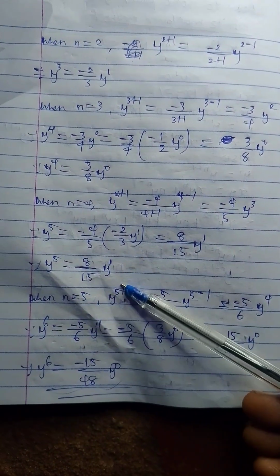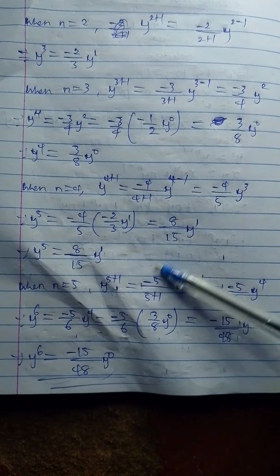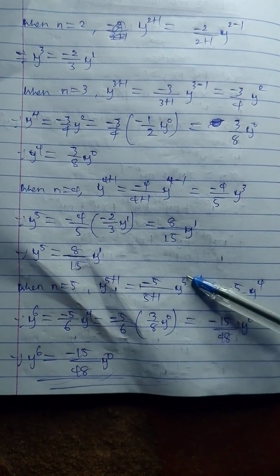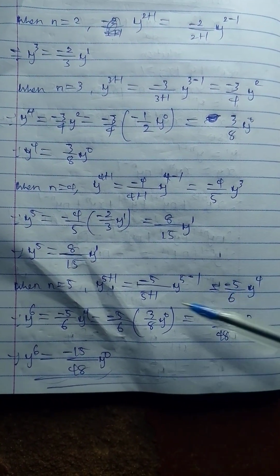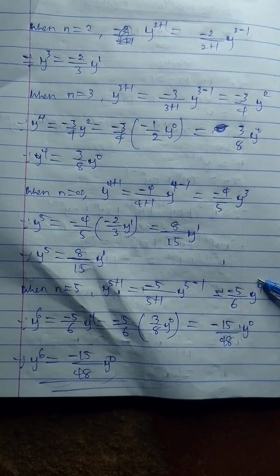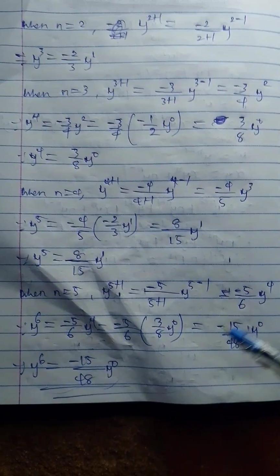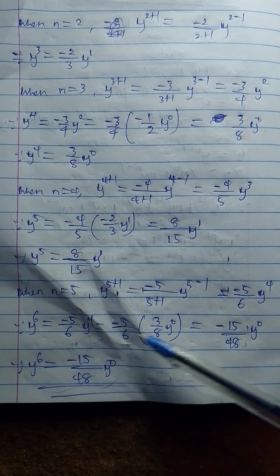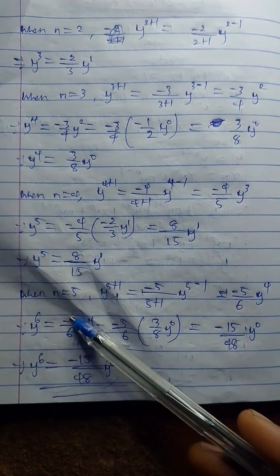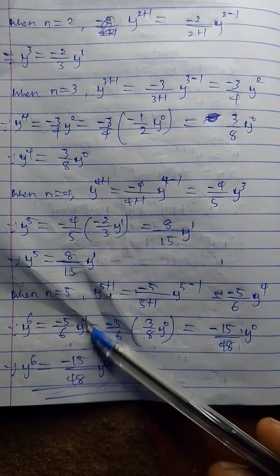That becomes y raised power 5 plus 1 is equal to minus 5 over 5 plus 1, y raised power 5 minus 1, which is equal to minus 5 over 6 y raised power 4. Now I have the value of y4, and the value of y4 is 3 over 8 y0. So that becomes, so y6 is equal to 5 over 4. Now the value for y4 is what?